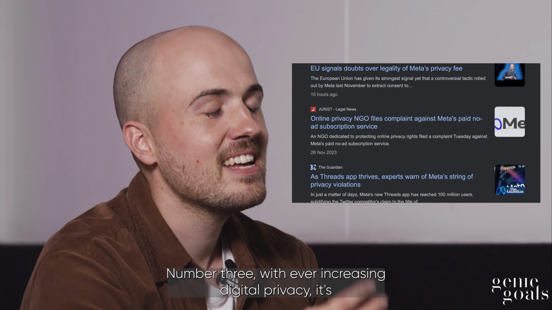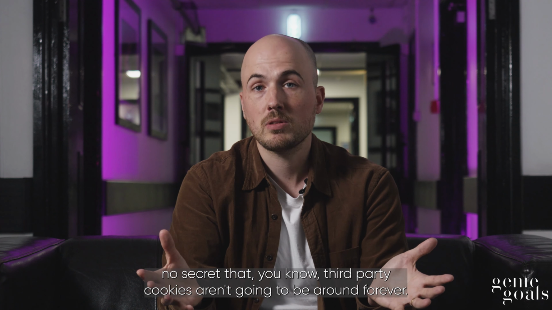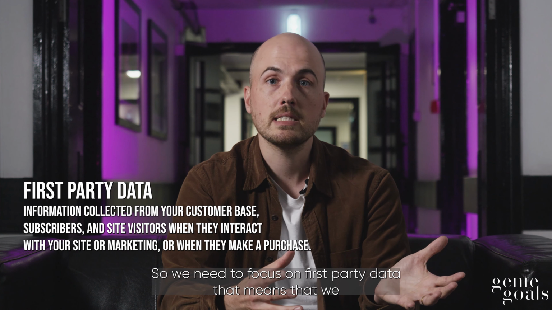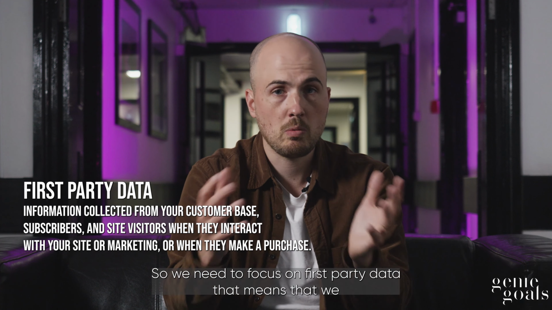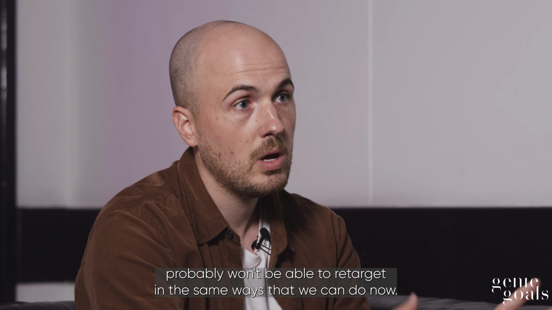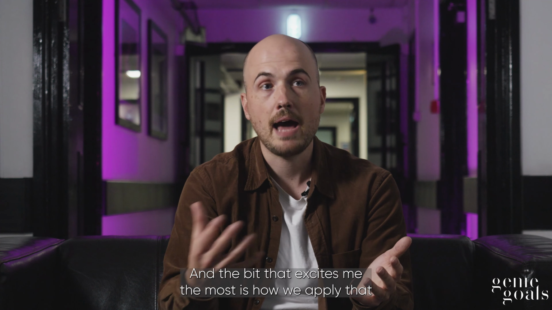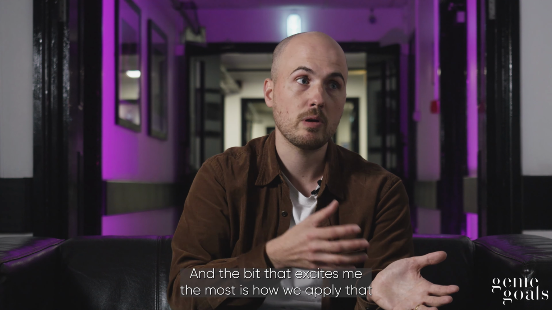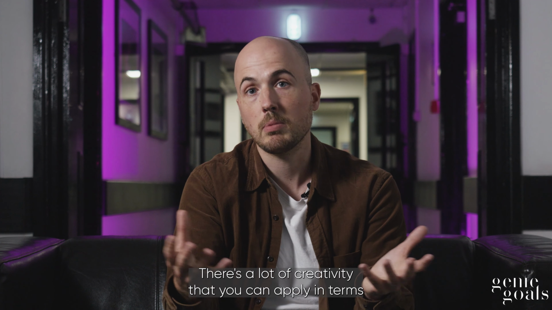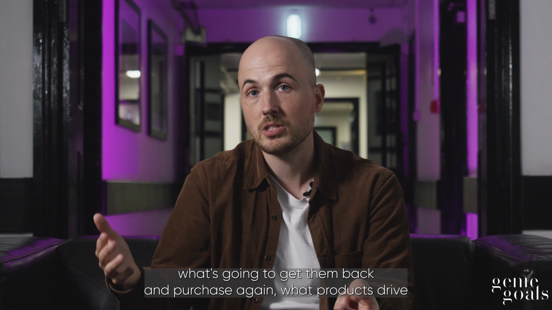And number three, with ever increasing digital privacy, it's no secret that third-party cookies aren't going to be around forever. So we need to focus on first-party data. And that means that we probably won't be able to retarget in the same ways that we can do now. We need to focus on how we utilize first-party data in our accounts. And the bit that excites me the most is how we apply that in our loyalty section of the funnel. There's a lot of creativity that you can apply in terms of what customers in my user base buy, what's going to get them back to purchase again.